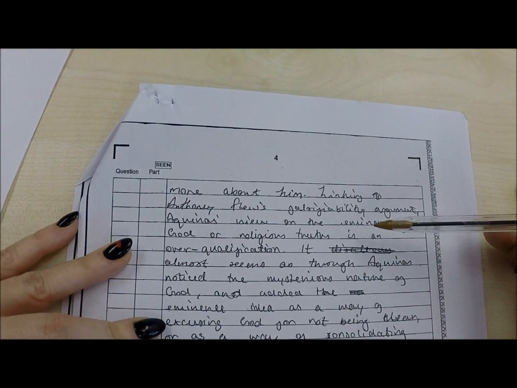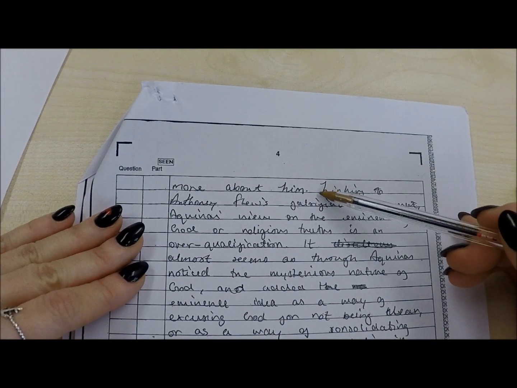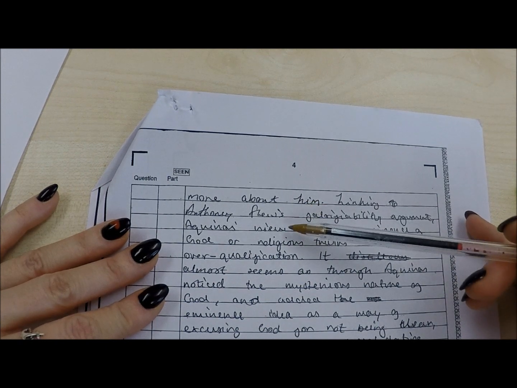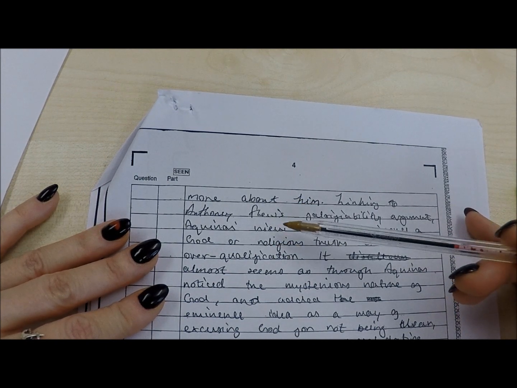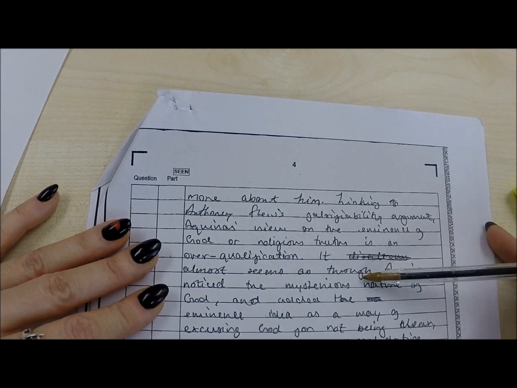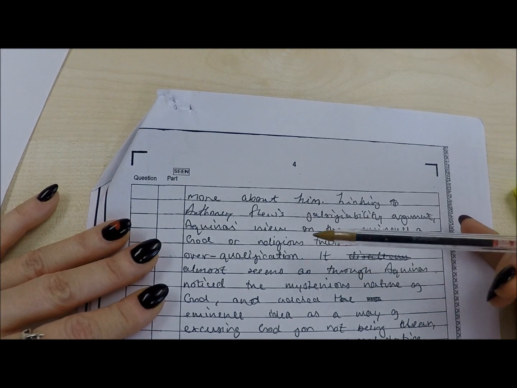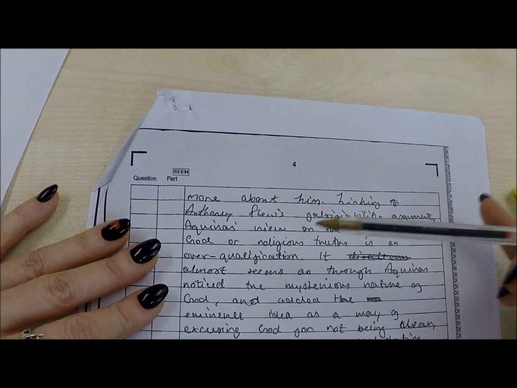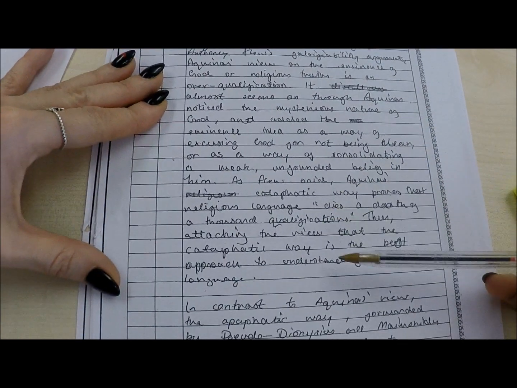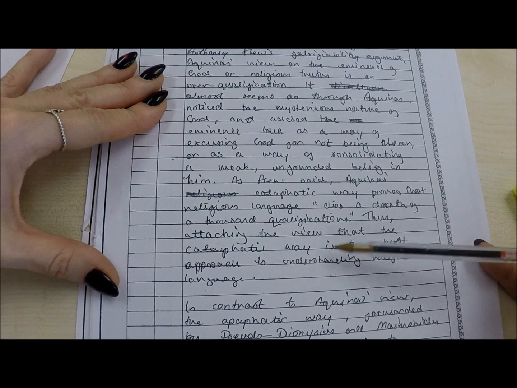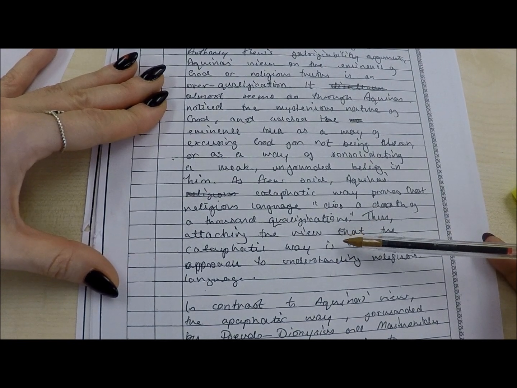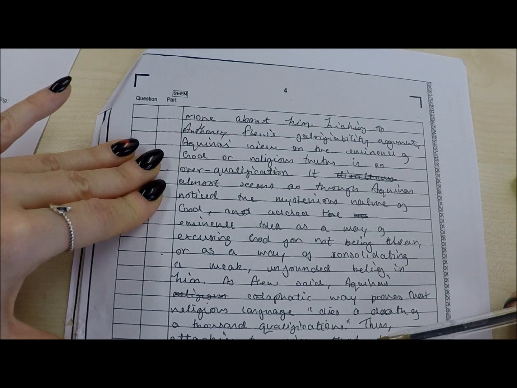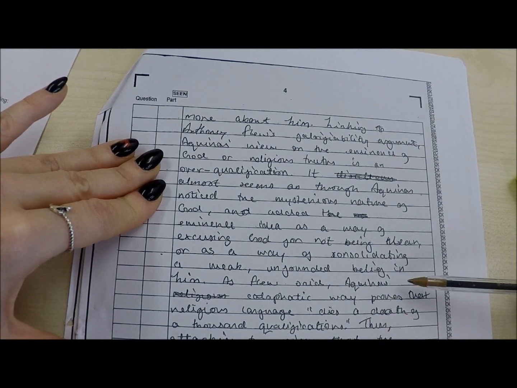So what you have there is a further name, but this name, Anthony Flew's argument, is not just dropped in as an evaluation, because that isn't an evaluation on its own. What he's done is apply it back to Aquinas to say how Aquinas falls into the issue that Anthony Flew talks about, and therefore this renders it, going back to the question, not maybe the best approach to understanding religious language. So he's actually applying Anthony Flew's argument here against Aquinas' view.